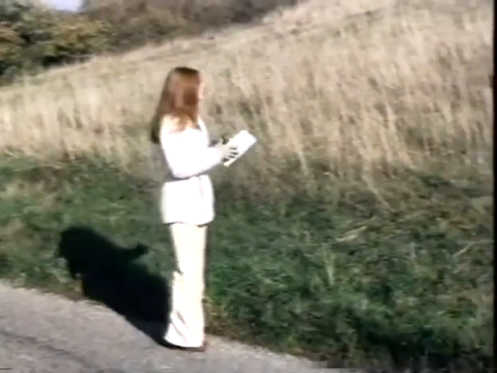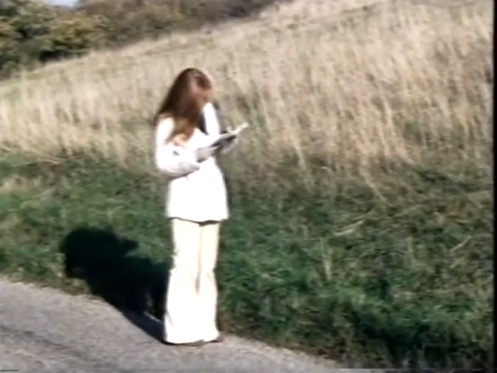Seems to be a footpath there. Let's have a look. Yes, that's the one I'm looking for.